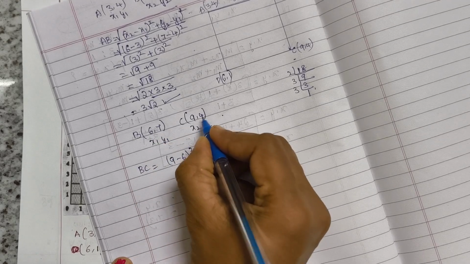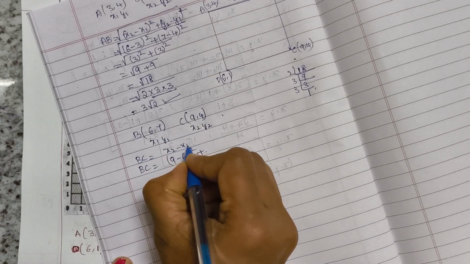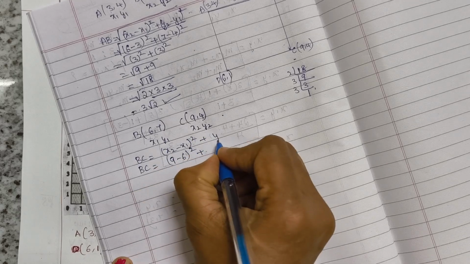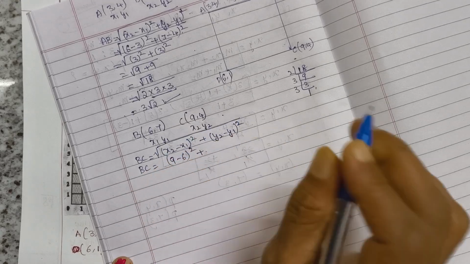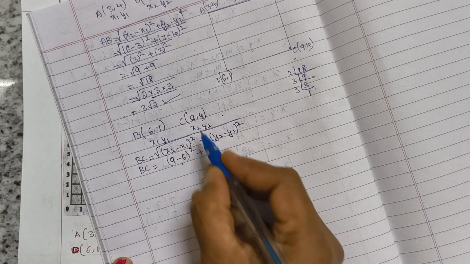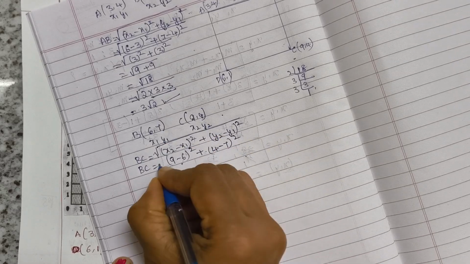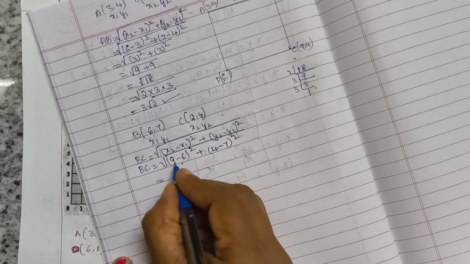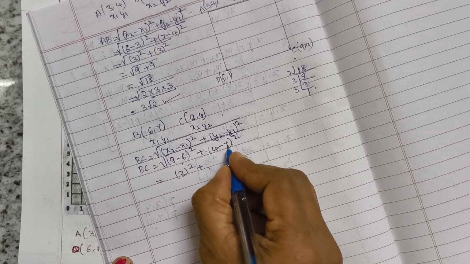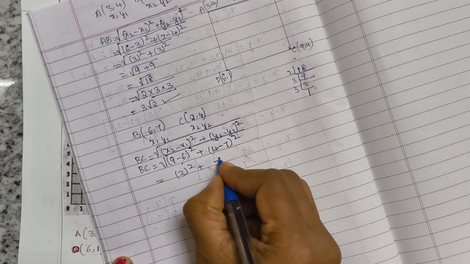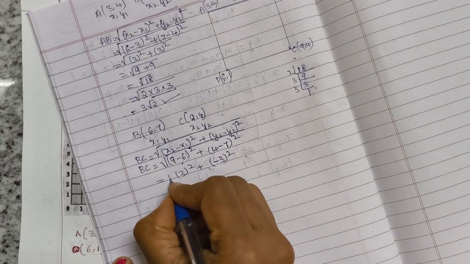Plus y2 minus y1. If you are confused, write the formula once again: (x2 minus x1) whole square plus (y2 minus y1) whole square. If confused, write it every time; otherwise writing it one time is also okay. 9 minus 6 whole square, y2 means 4 minus 7 whole square under root. Now observe: 9 minus 6 is 3 squared, plus 4 minus 7. Small number minus big number gives minus 3 whole square. 7 minus 4 is 3, but the bigger number's sign is minus.